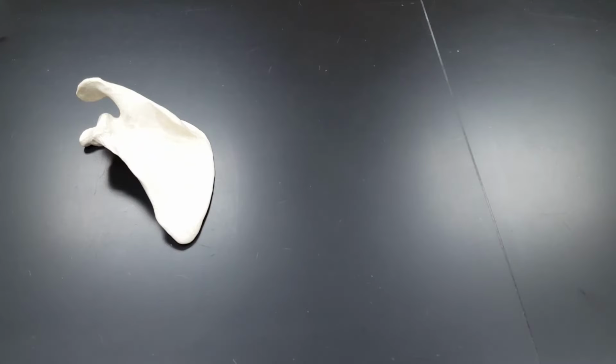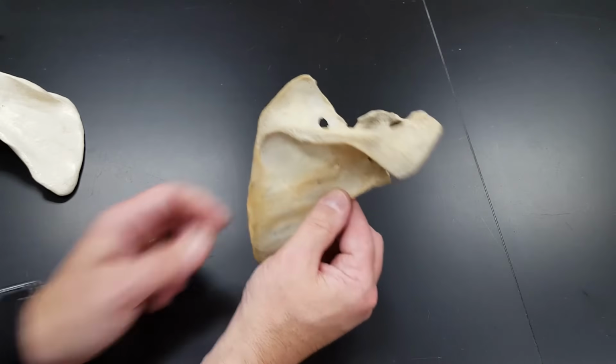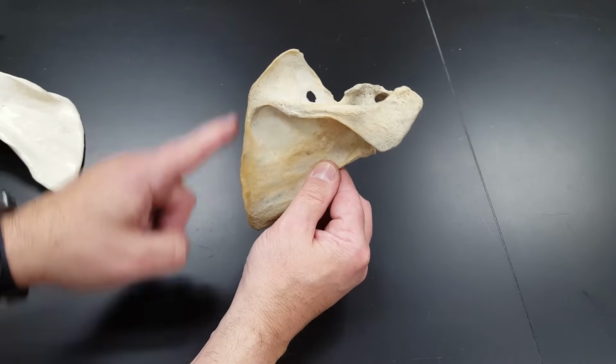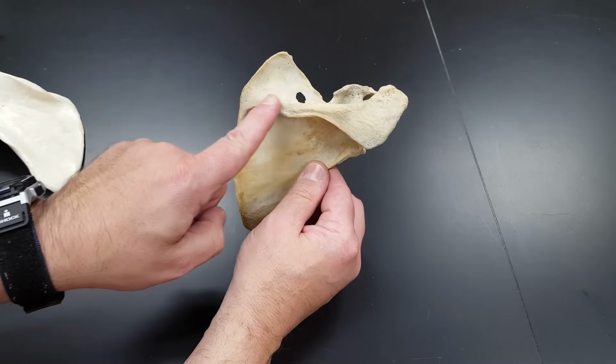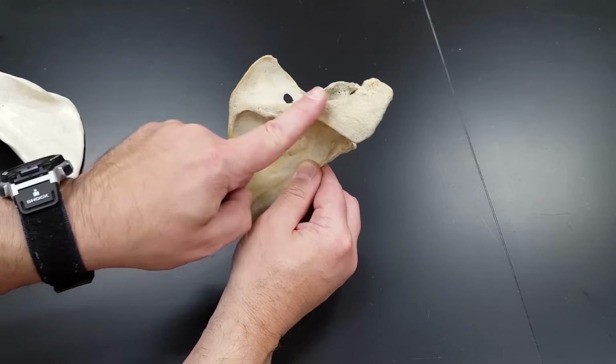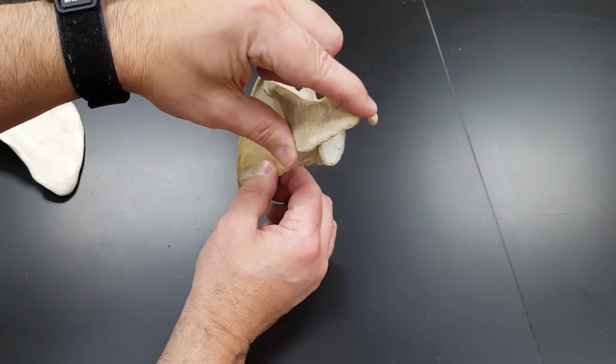Let's try it with a scapula from the other side. The mirror image. Medial border. The spine of the scapula. The acromion process.